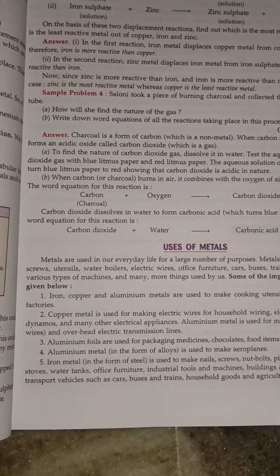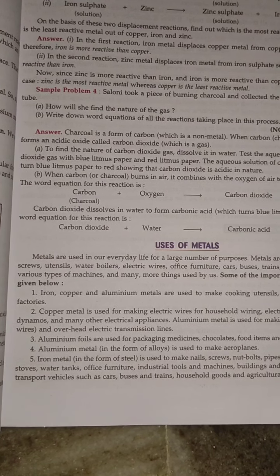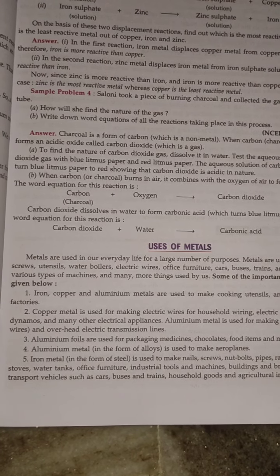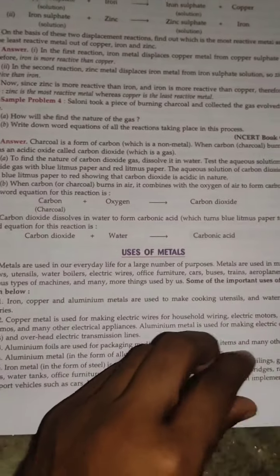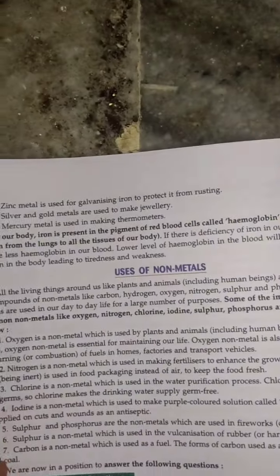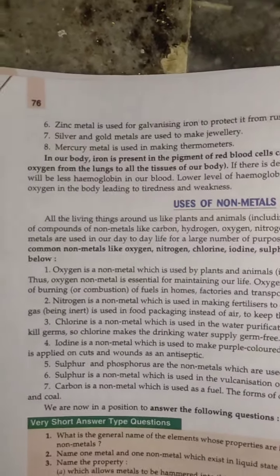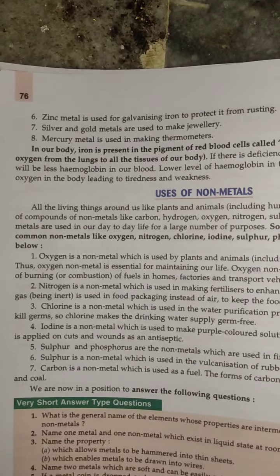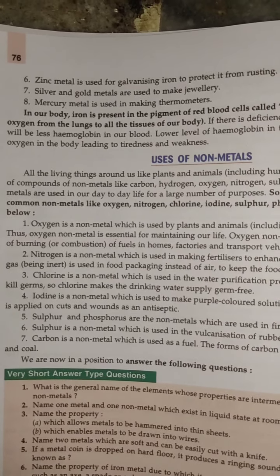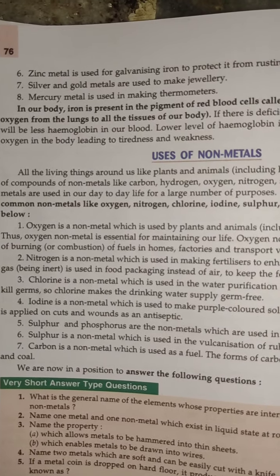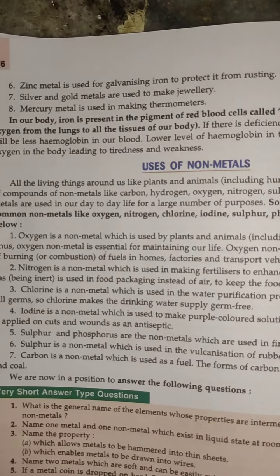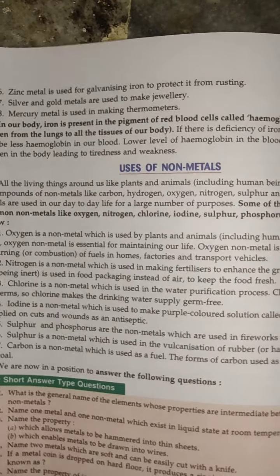And metals in the form of steel are used to make nails, screws, nuts, bolts, etc. So there are many uses of metals. So just go through these important uses. Then zinc metal is used for galvanization. We know galvanization is a process of coating metals with zinc to protect them, means to avoid corrosion. So silver and gold are used to make jewelry. Mercury metal is used to make thermometers.